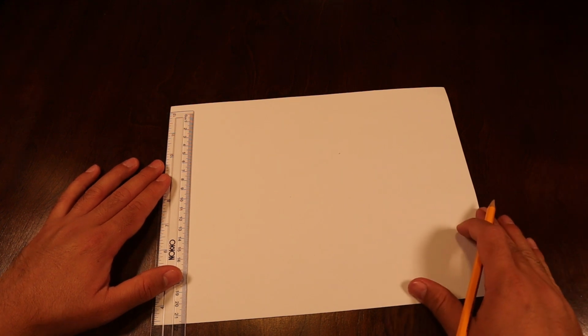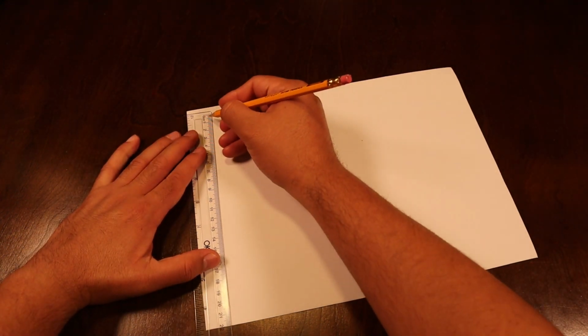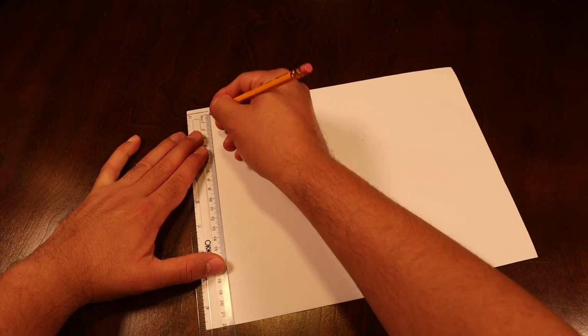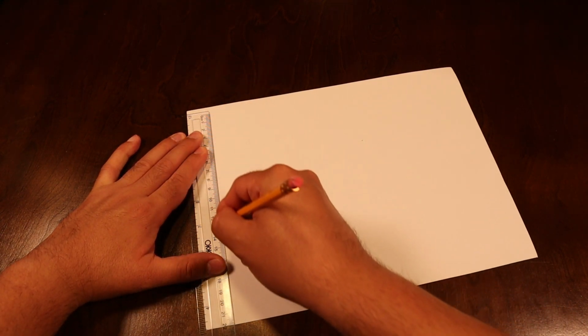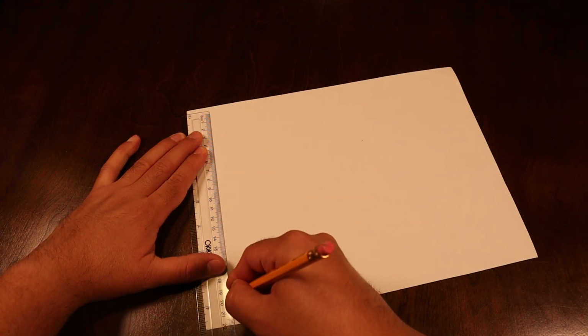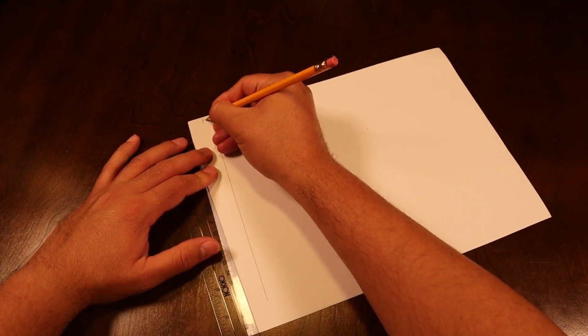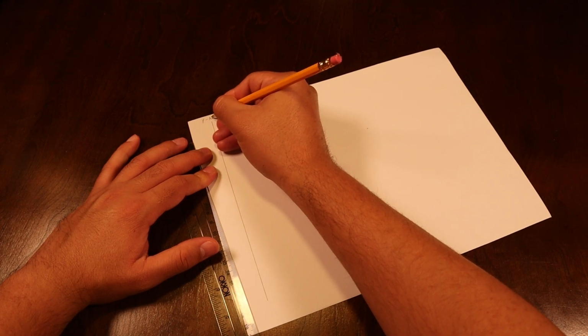We're going to start by creating a Y and X axis, and the Y axis is going to be drawn from top to bottom here. So we have from here to here. That would be our Y axis.